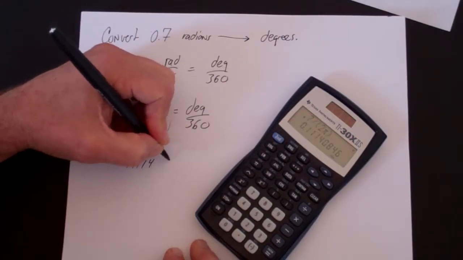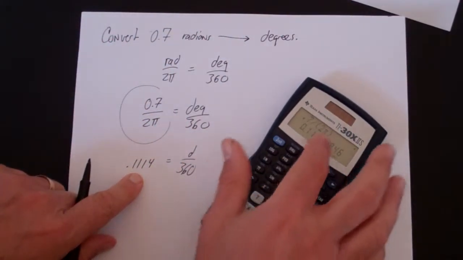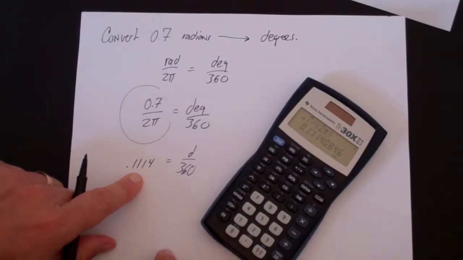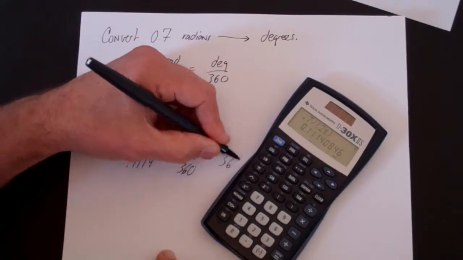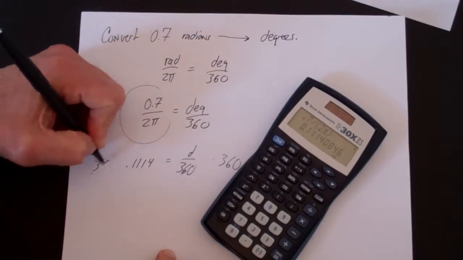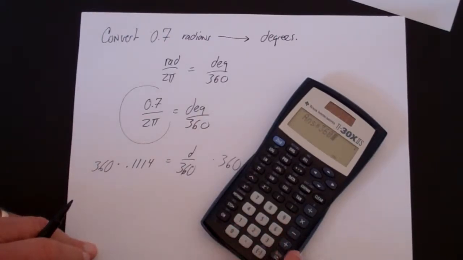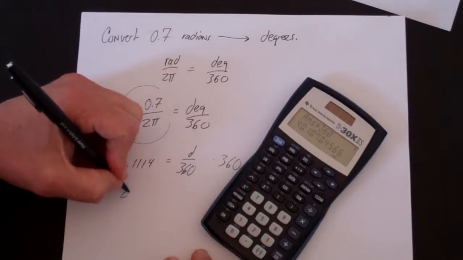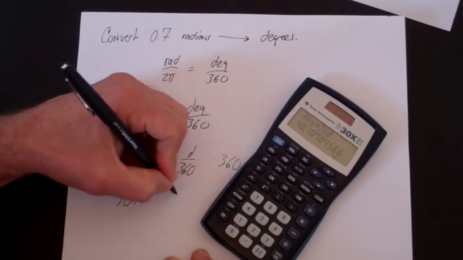That's 0.1114, which is equal to degrees over 360. Even though I wrote this down, I would not round it, I'd just leave it in my calculator. Next, I'm going to multiply this side by 360 and this side by 360. So I would just keep this in my calculator and times 360, and I get roughly 40.1 degrees.